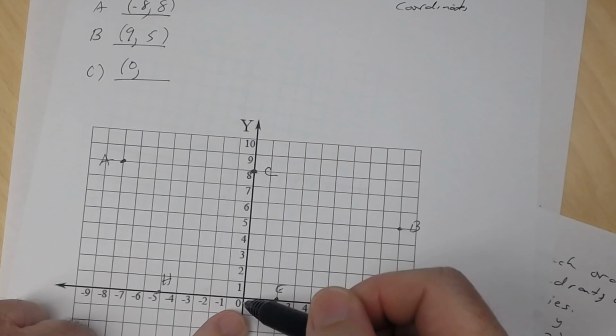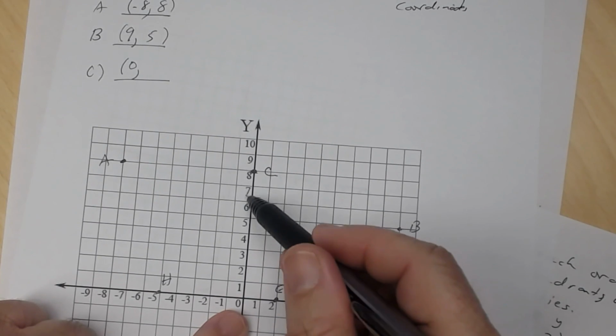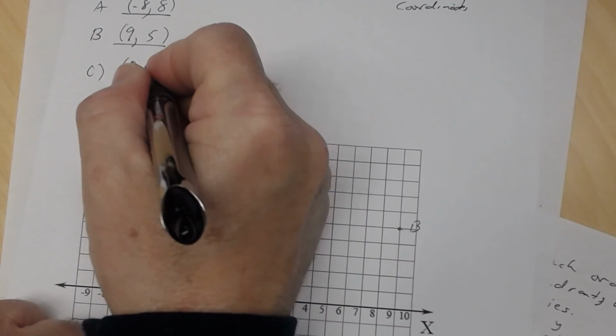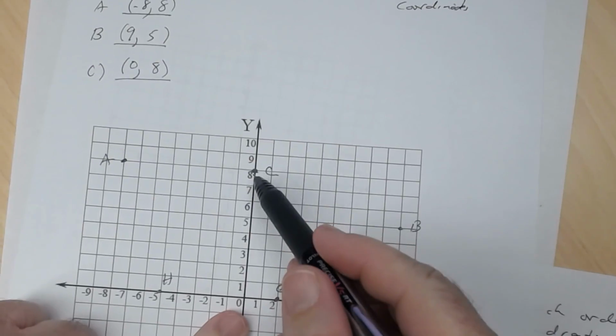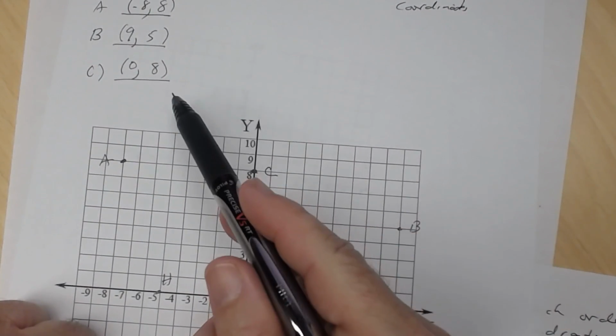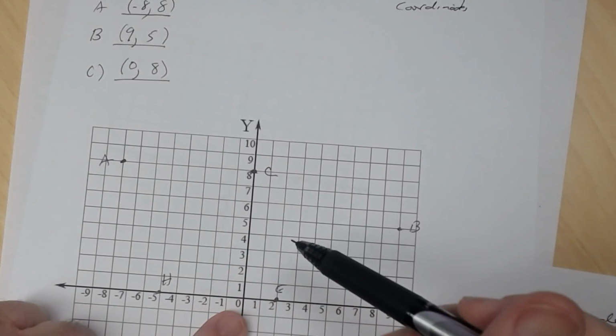Now to get to the y-coordinate, I've got to move up 1, 2, 3, 4, 5, 6, 7, 8, and that corresponds to this number right here. So this represents the point (0, 8). And notice, from a previous discussion, that point C does not lie in a quadrant. Point C lies on the y-axis.